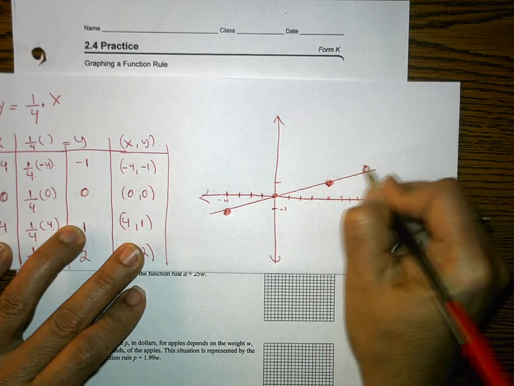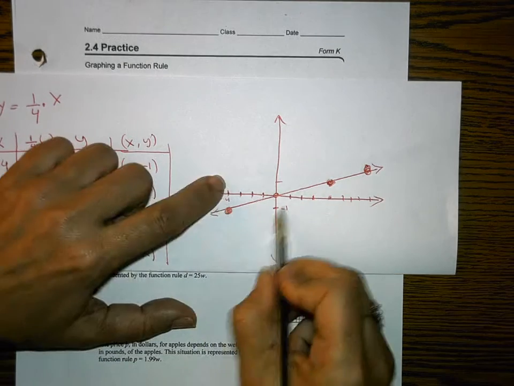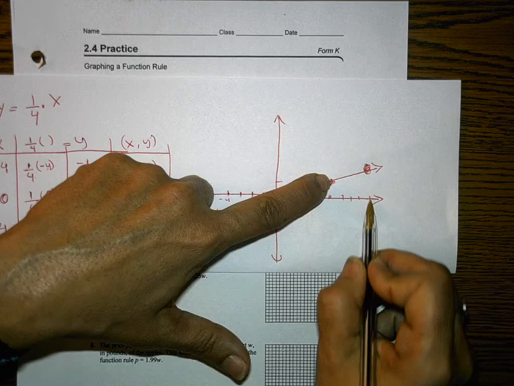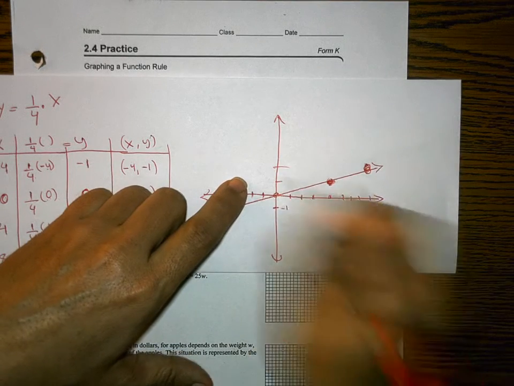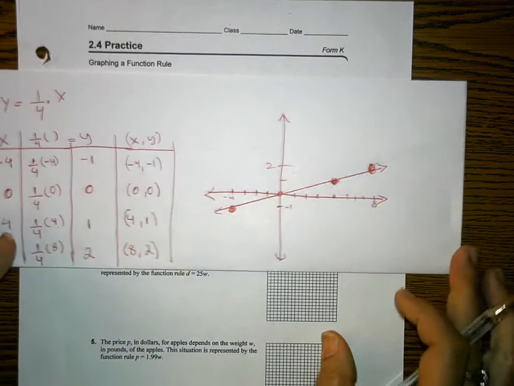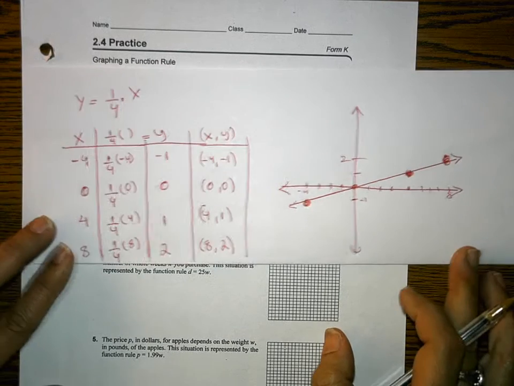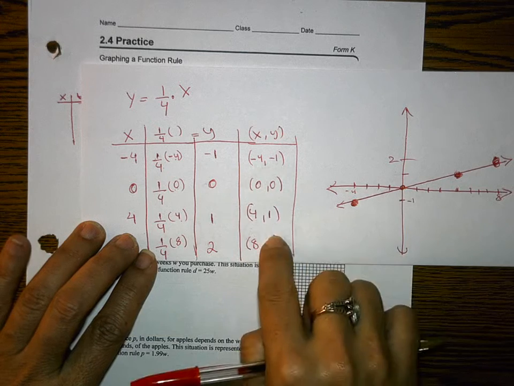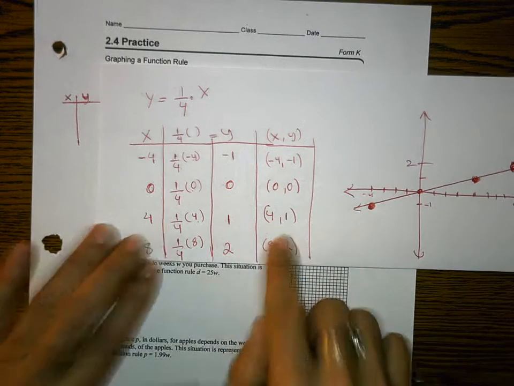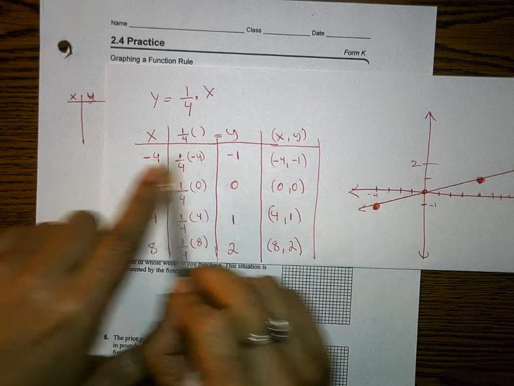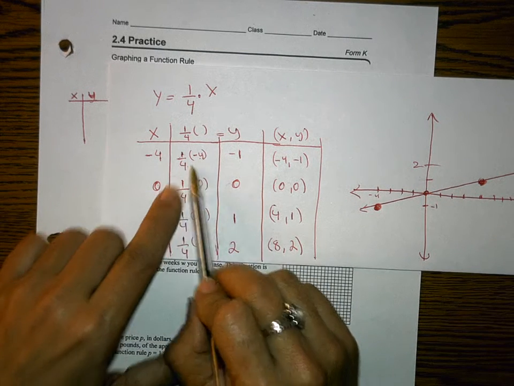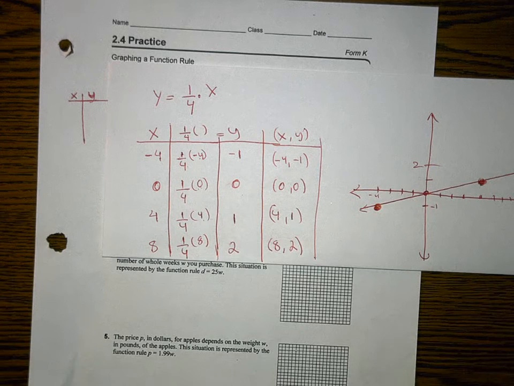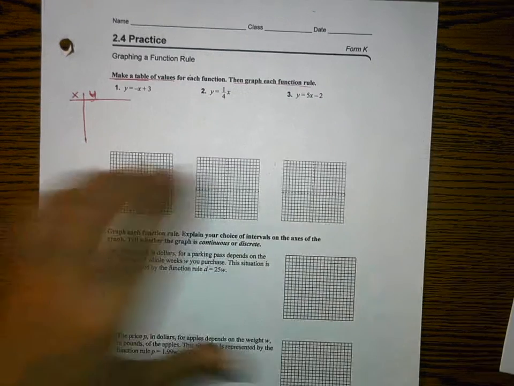But there you go, okay? And there is our -4, -1, 0, 0, 4, 1, and 8, 2, okay? If that was a 2 and that was an 8, okay? So it's just creating a little table and connecting your dots. We want to generate our ordered pairs. And the only way to come up with these ordered pairs is by choosing x values, plugging in the rule, calculating it carefully so the y value comes out. Okay? And that is how you are going to be able to do all of these homework problems here carefully.